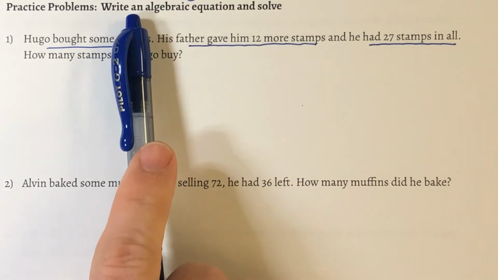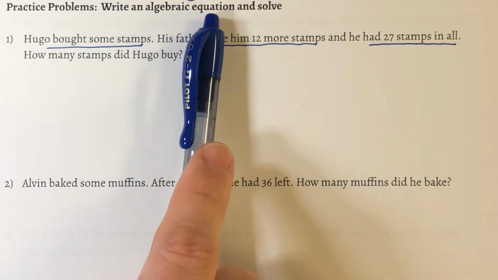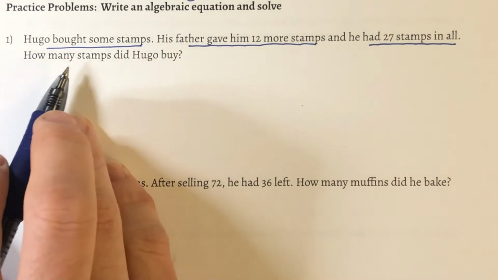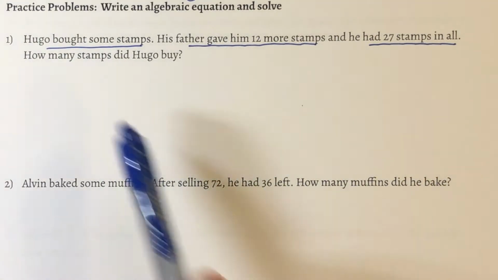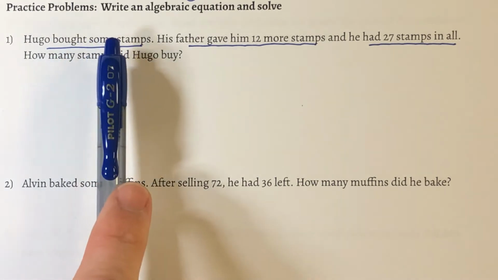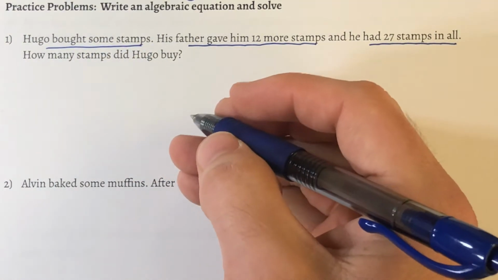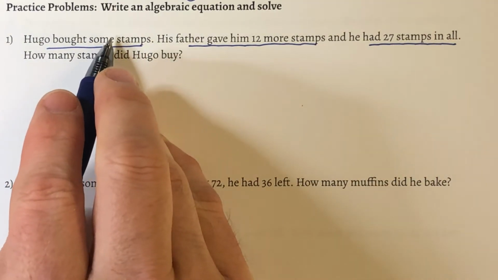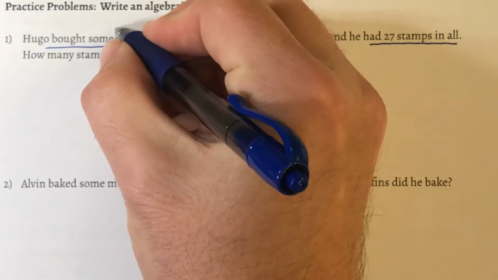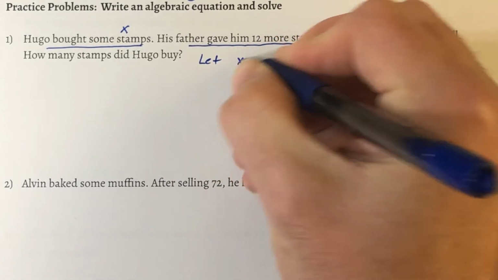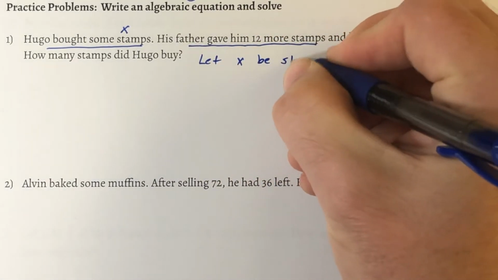So our directions specifically state write an algebraic equation. So we're going to essentially match the story and translate it into an equation. And then we're going to solve it and then answer it. So we have to first think, what do we not know? We specifically don't know how many stamps he had. It said Hugo bought some stamps. So our first step is to decide what that's going to be. So we're going to let the number of stamps be x. So again, let x be the number of stamps that Hugo has.